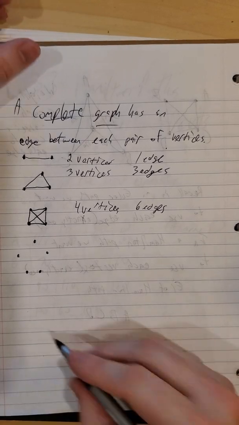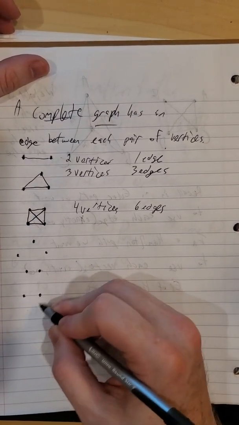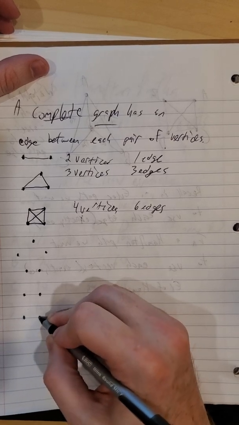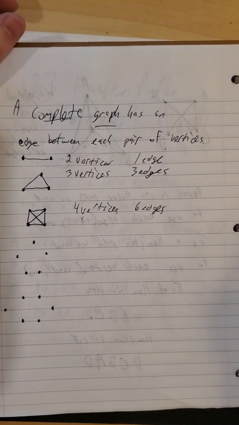Okay, see if you can repeat that with 5 and 6 vertices. See if you can complete each of those 2 graphs.